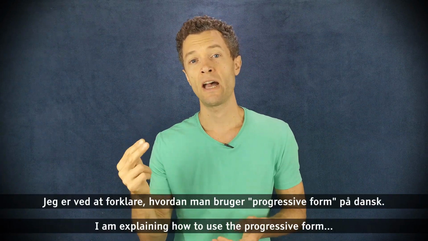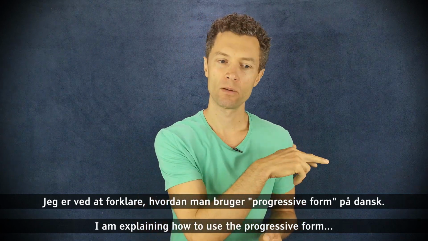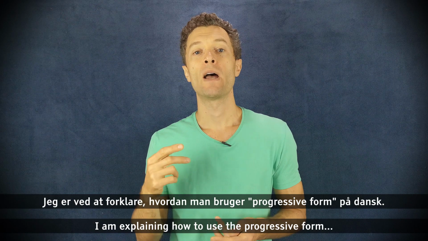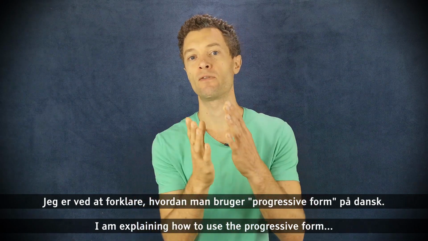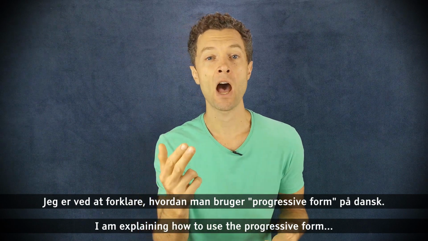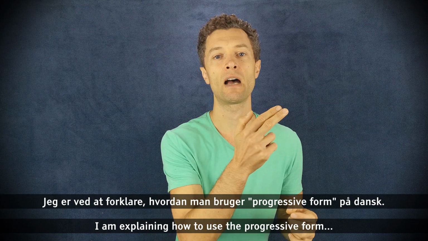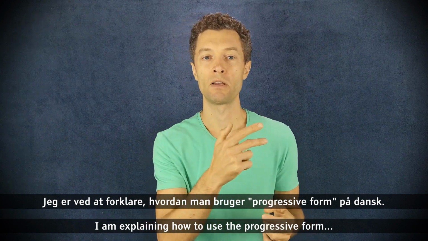3 other forms. The first one is with ved at. Jeg ved at forklare, hvordan man bruger progressive form på dansk. And we would normally pronounce this very fast like this. Jeg ved at forklare. You see the ved at is ved. Jeg ved at forklare, hvordan man bruger blah blah blah. That's a good form.